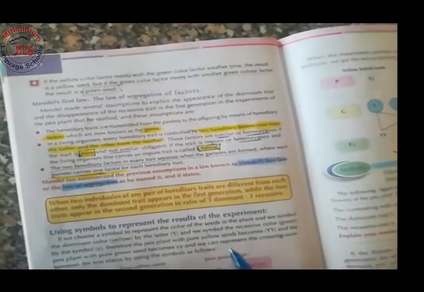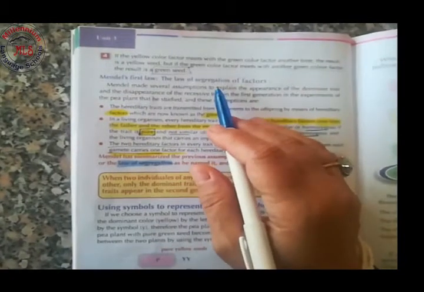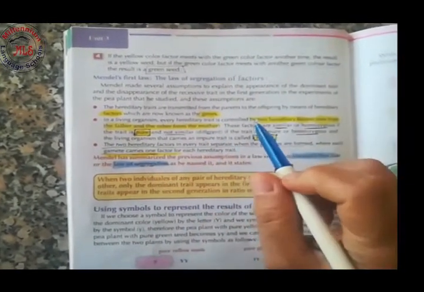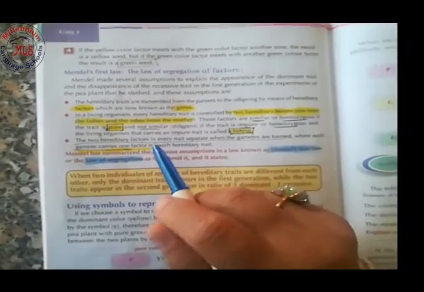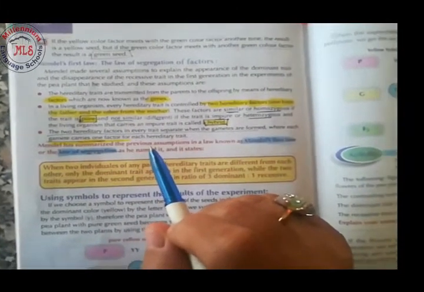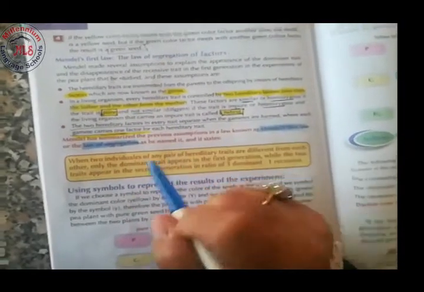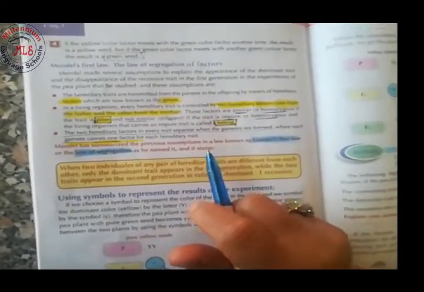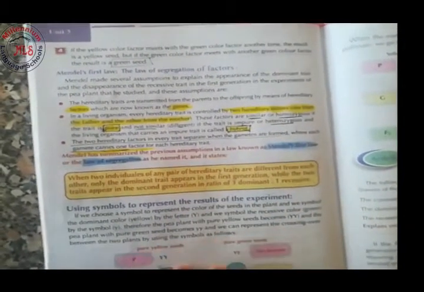Today we will complete our lesson. We will talk about Mendel's first law, or law of segregation of factors. Last time we talked about dominant and recessive traits, and we said each trait is controlled by two factors, and these factors are known now as genes. Mendel explained the transmitting of factors or genes from parents to individuals through gametes.